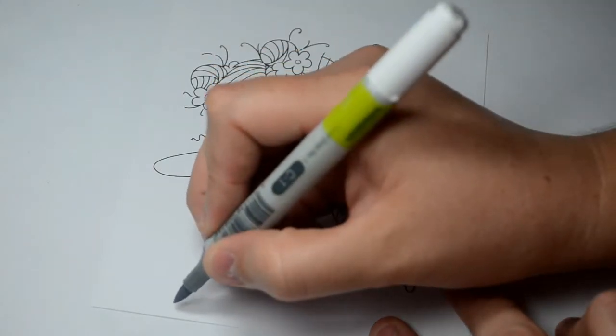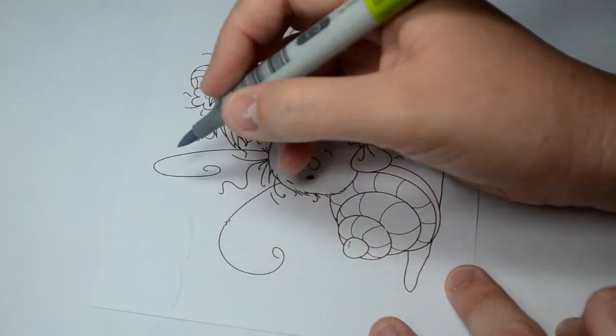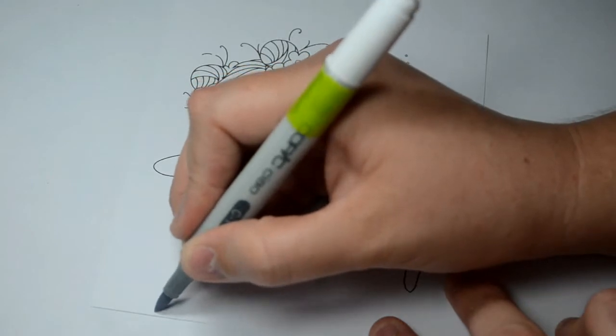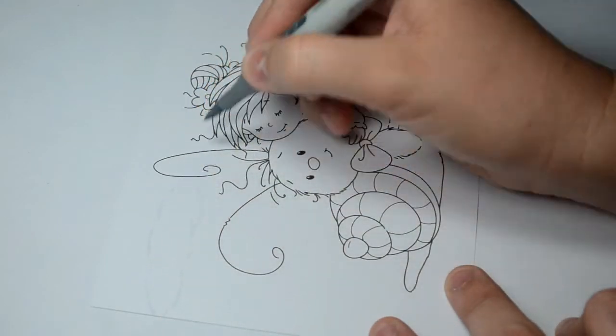So I'm just going to outline my clouds in my lightest grey. I hope you can see it okay on the video. Just outline the shape of what you want your clouds to look like.